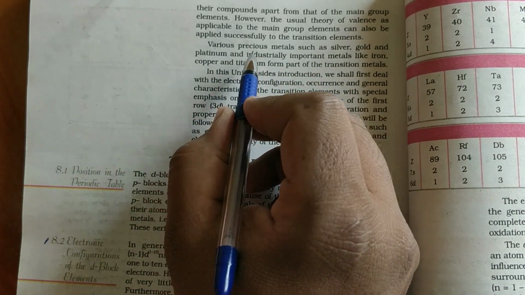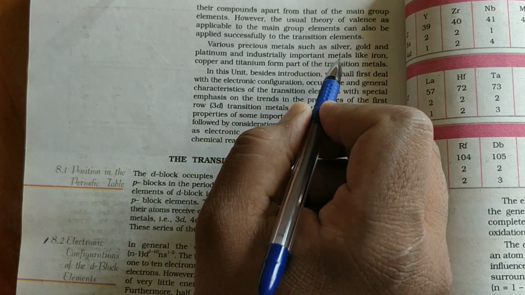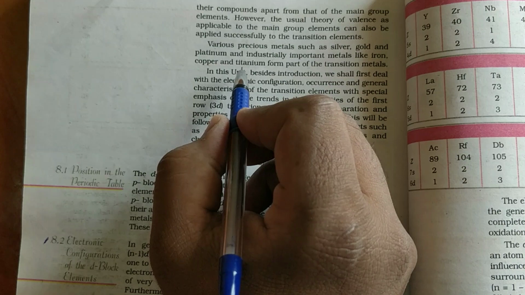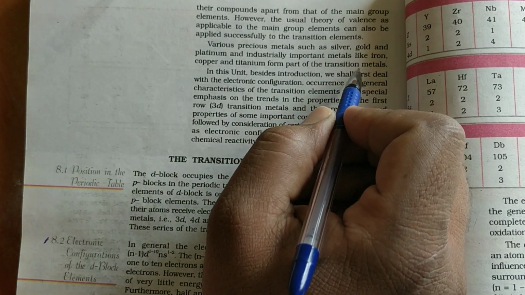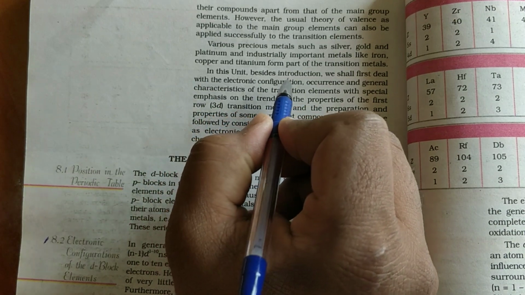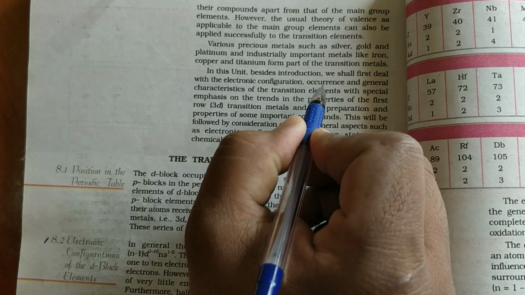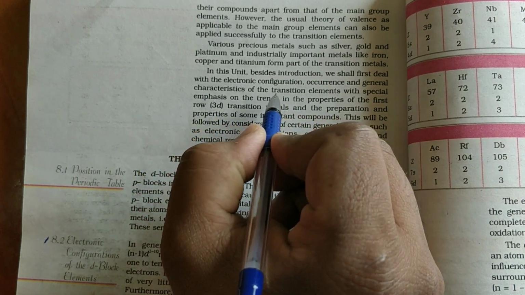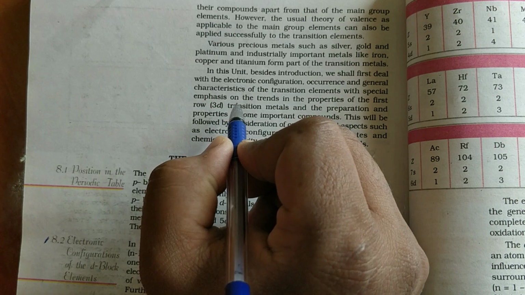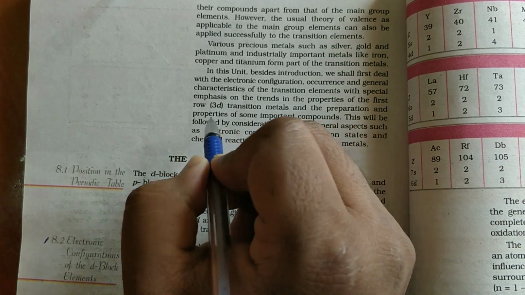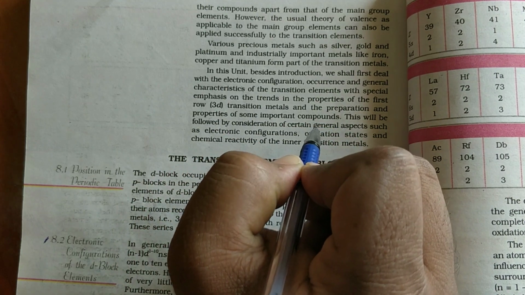Various precious metals such as silver, gold and platinum and industrially important metals like iron, copper and titanium form part of the transition metals. In this unit, besides introduction, we shall first deal with the electronic configuration, occurrence and general characteristics of the transition elements, with special emphasis on the trends in the properties of the first row transition metals, and the preparation and properties of some important compounds.